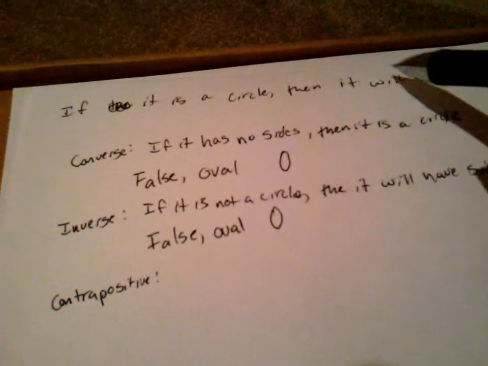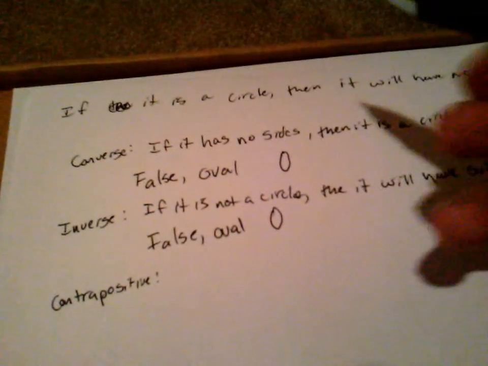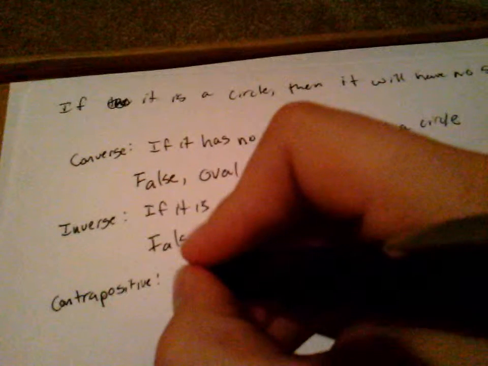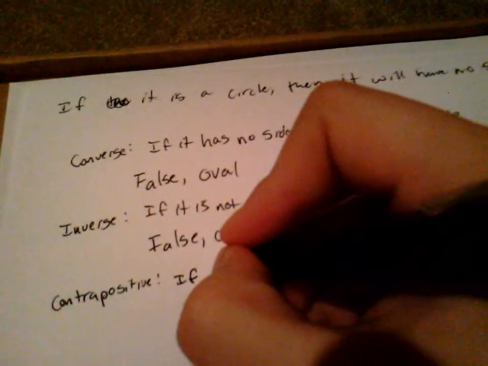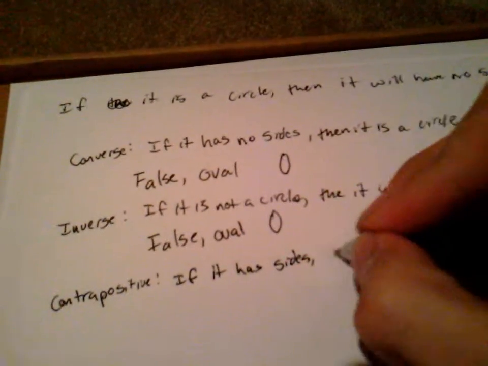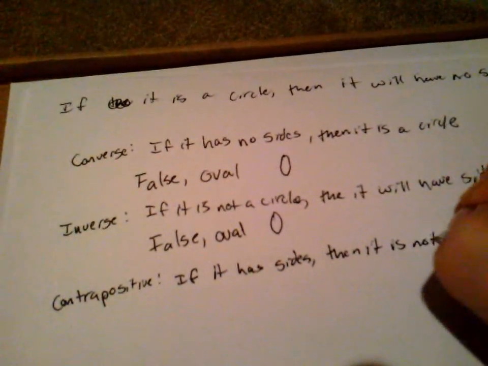Finally, contrapositive. So we flip, and then we negate it. Okay, so that means that we say, if it has sides, then it is not a circle.